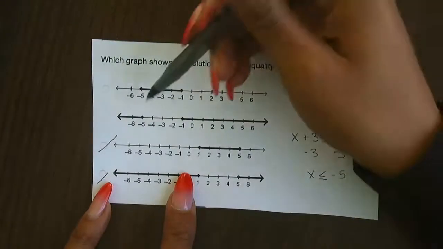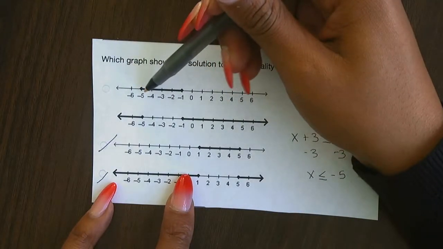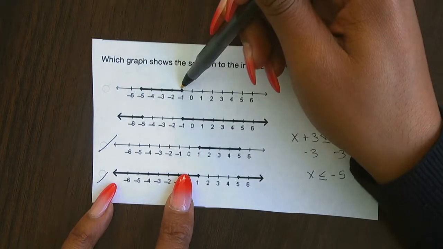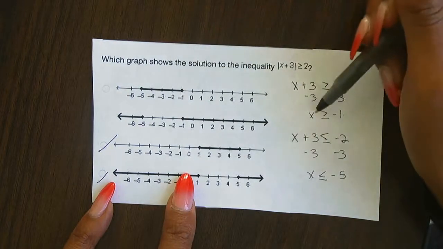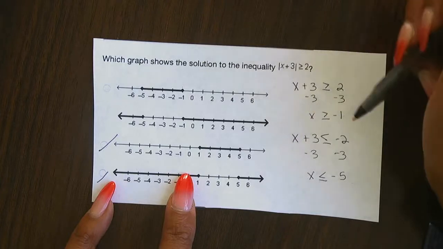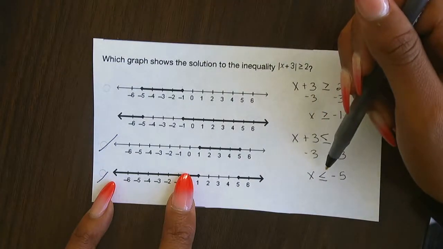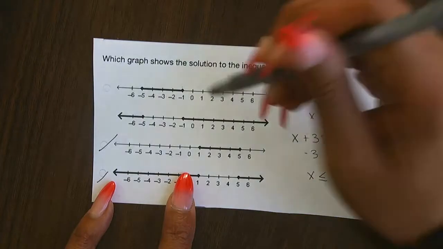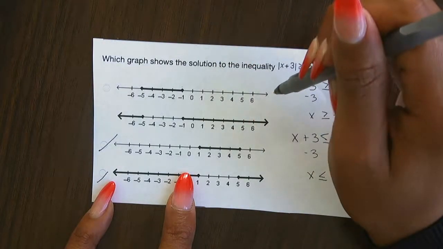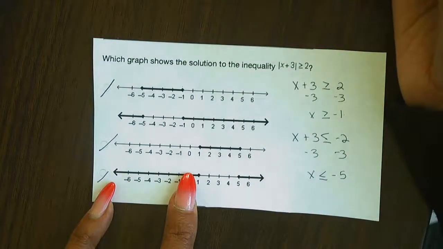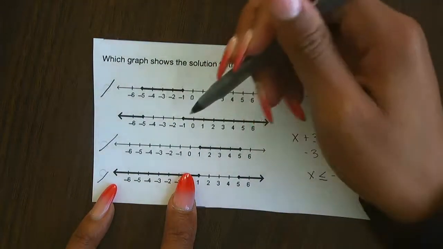This first graph says that x only exists between negative 5 and negative 1. Okay, well here we said that x is greater than negative 1 and it has values less than negative 5. So I could see here there's nothing bigger than negative 1 nor anything smaller than negative 5. So I don't think that one's going to work. So now let's look at this one.